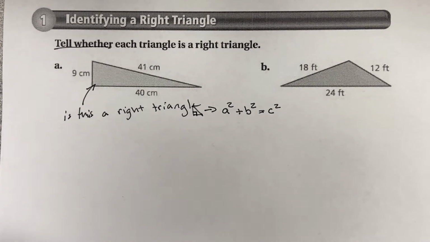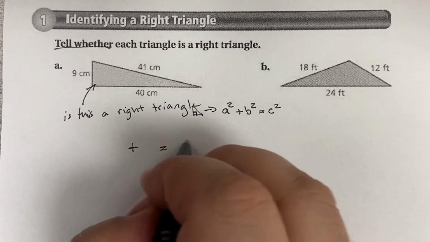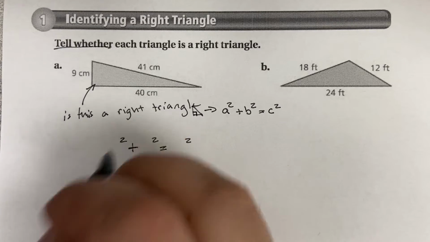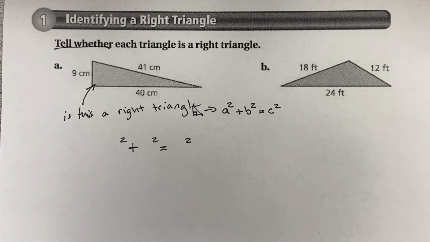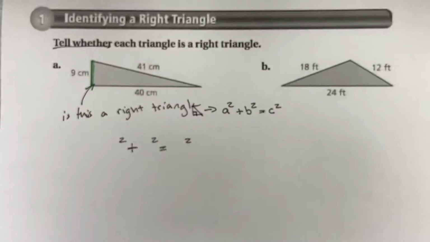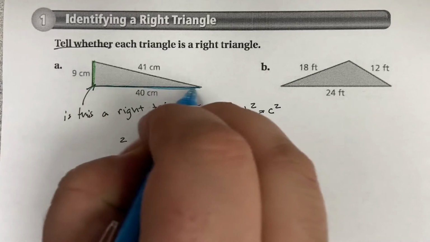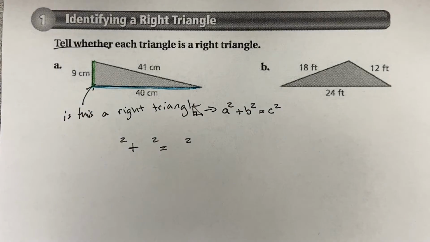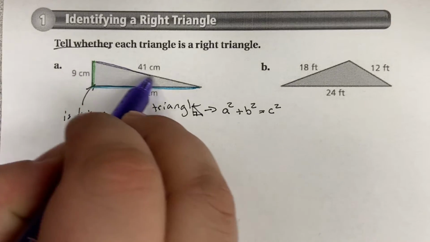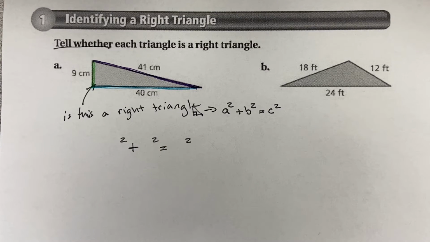Well, we can use the same formula, thank goodness. So we're still going to be adding, we still got to have an equal sign, we still got to use our squares. None of that's going to change. The only thing I got to do is substitute. So I'm going to have three different sides. I've got a side here, a side here, and a side here. What I have to determine is, where's my right angle? So I know which side should be my hypotenuse.